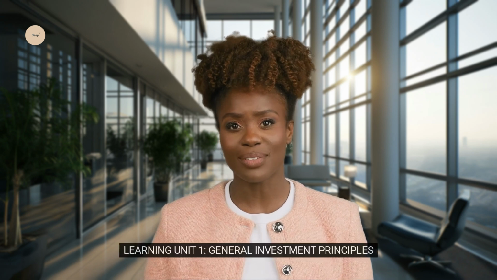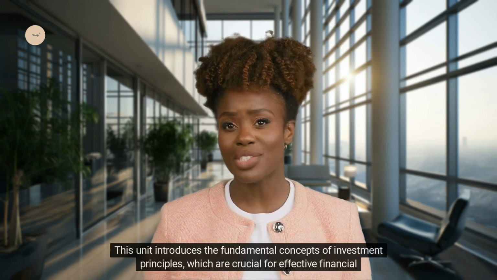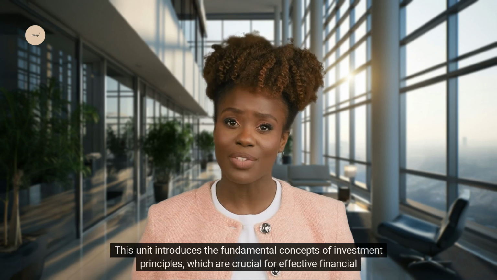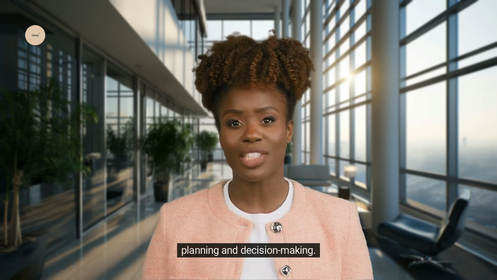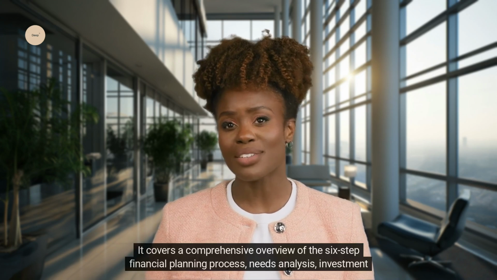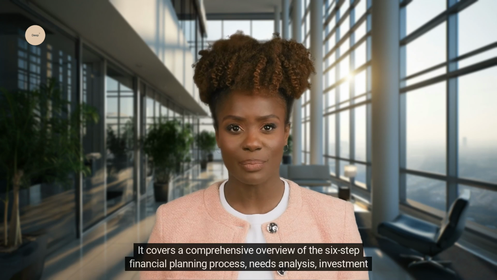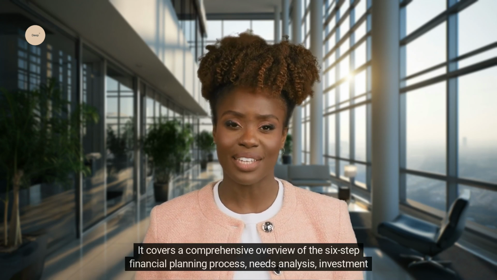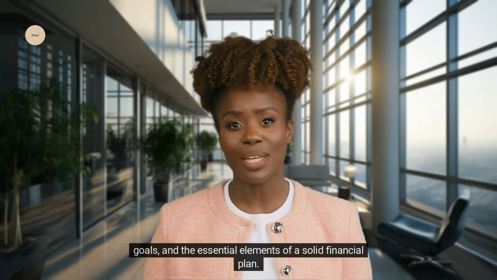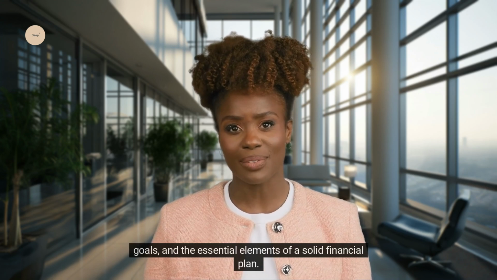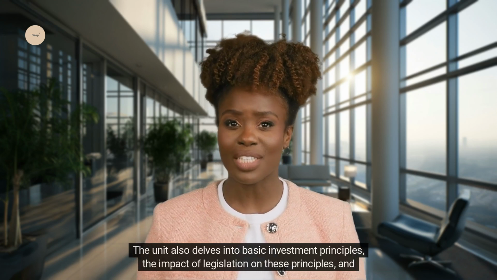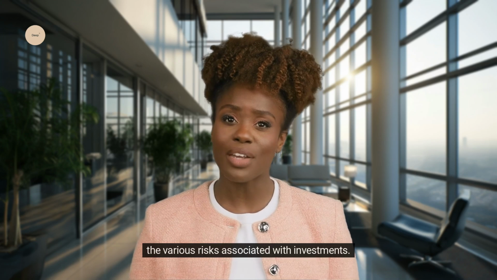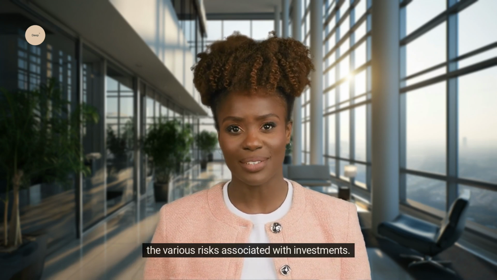Learning Unit 1, General Investment Principles. Introduction. This unit introduces the fundamental concepts of investment principles, which are crucial for effective financial planning and decision-making. It covers a comprehensive overview of the six-step financial planning process, needs analysis, investment goals, and the essential elements of a solid financial plan. The unit also delves into basic investment principles, the impact of legislation on these principles, and the various risks associated with investments.